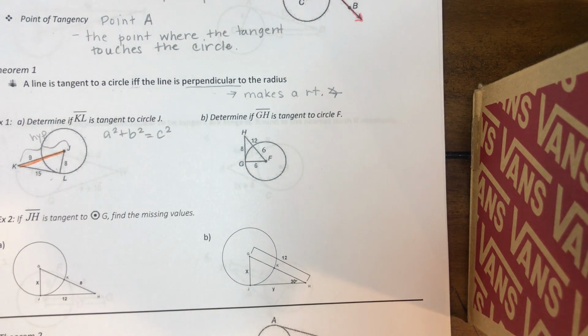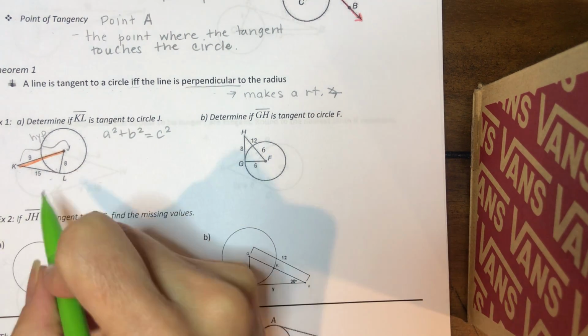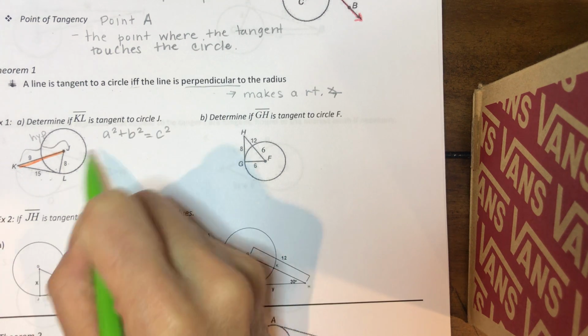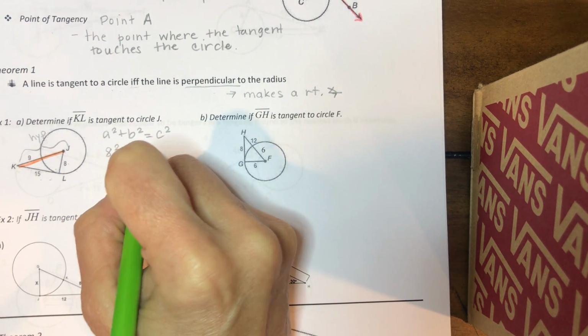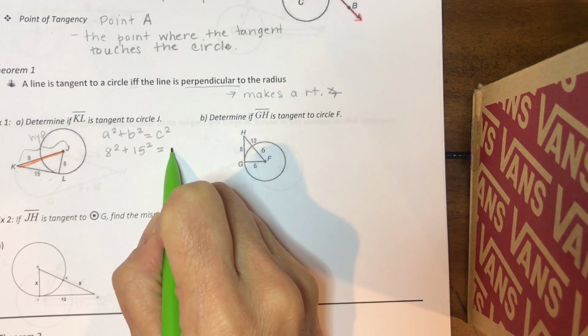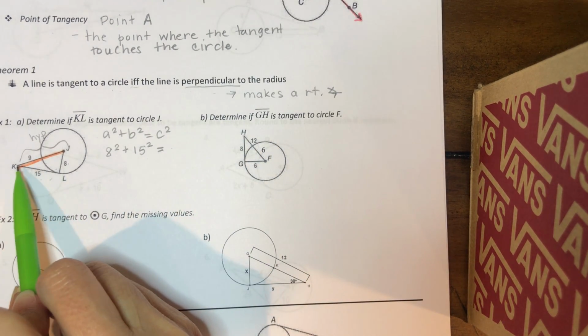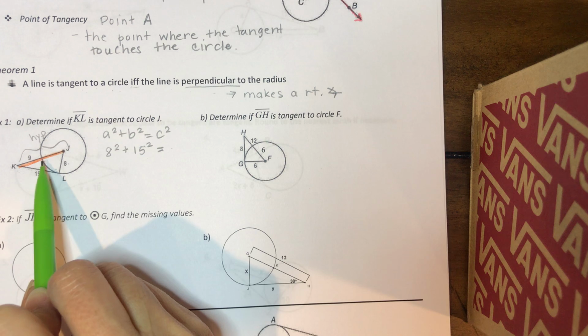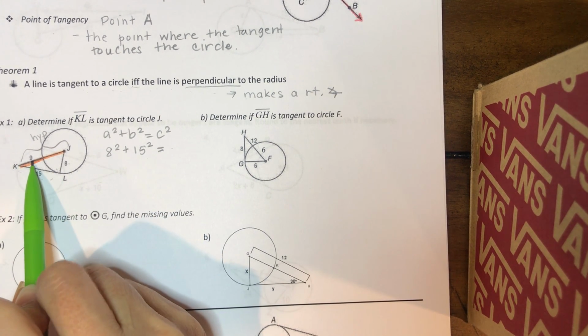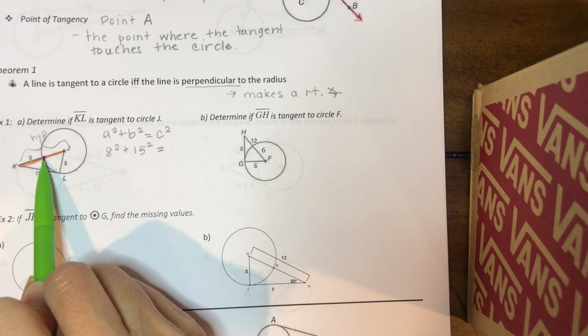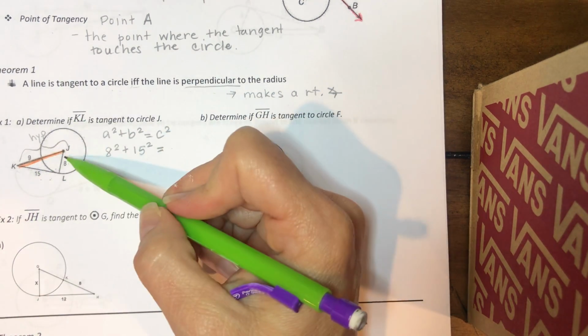Okay, so if we plug in 8 and 15 for a and b, 8 squared plus 15 squared equals c squared. Well, c would be our entire hypotenuse here. But the problem is they only tell us from here to here is 9. How much would it be from here to here? Well, let's take a look.